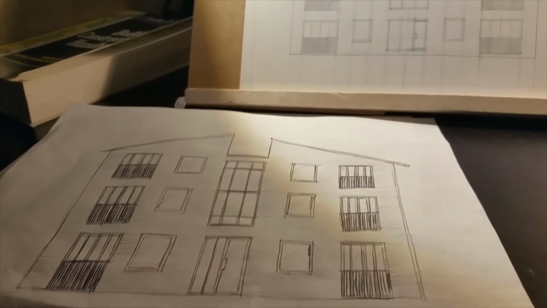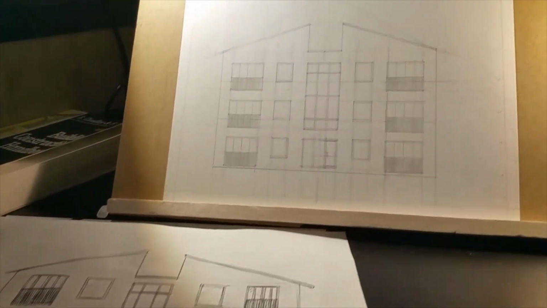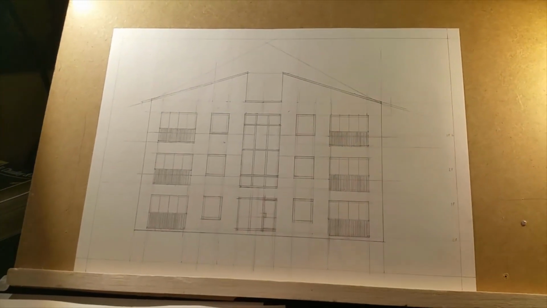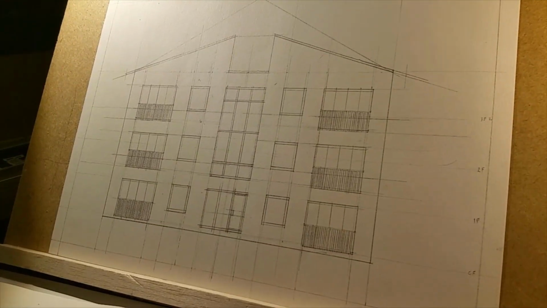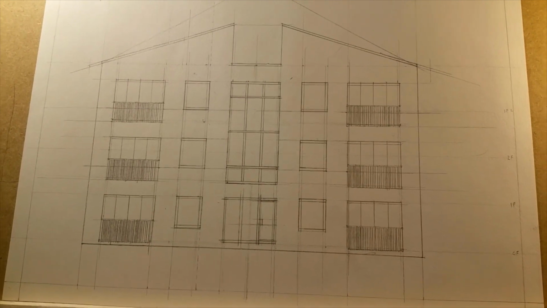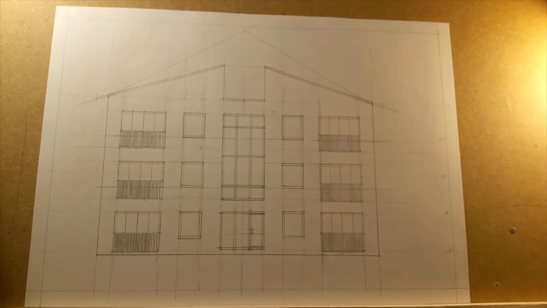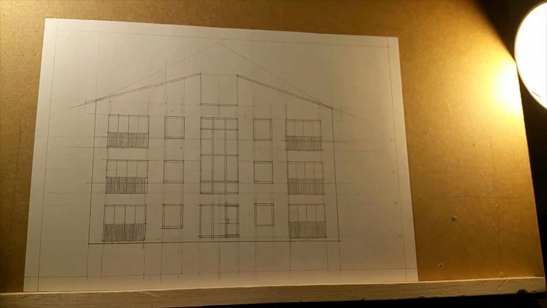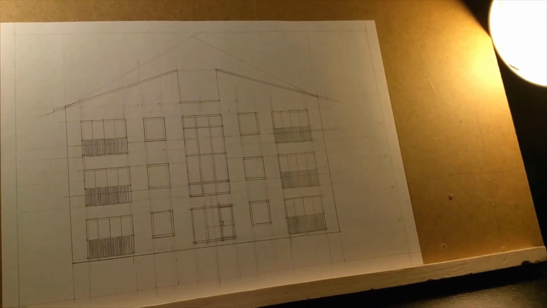Now here's a more technical elevation drawing that I've been working on by using my sketch as a reference. I started by setting out faint grid lines with my pencil, and the grid lines mark where I can place the positions of the walls and windows, and it helps to keep them in consistent sizes in relation to the other windows.